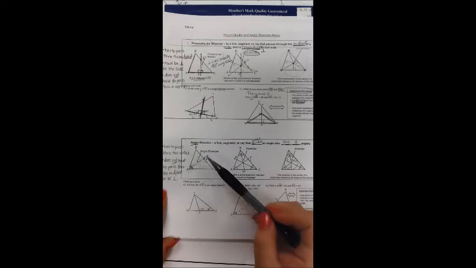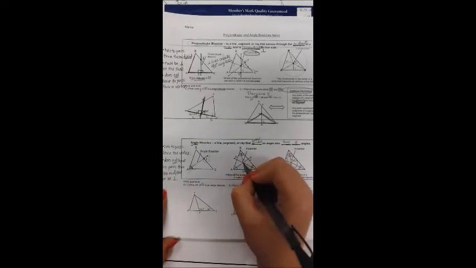Just like when we talked about on our perpendicular bisectors, there are also 3 angle bisectors in a triangle because we have 3 angles, okay? Where all 3 of your angle bisectors intersect, that is called the incenter. That's another thing you need to know. It's called the incenter, okay?